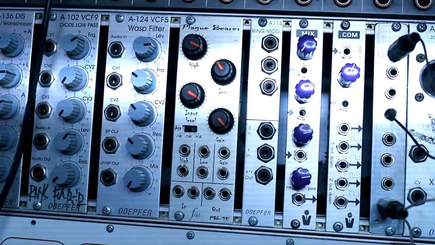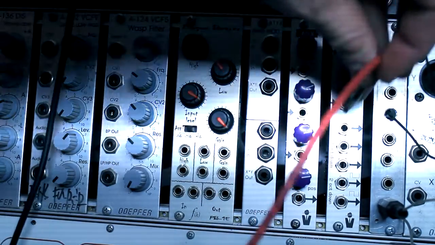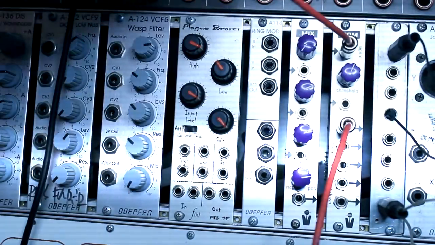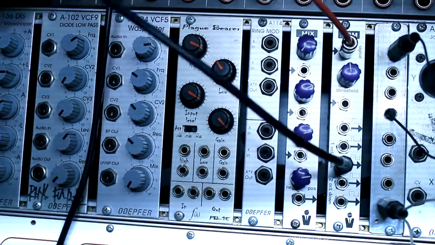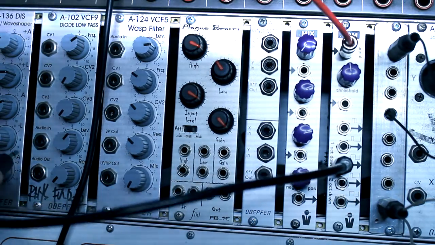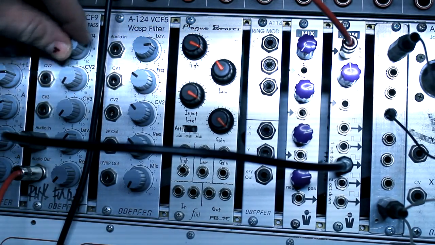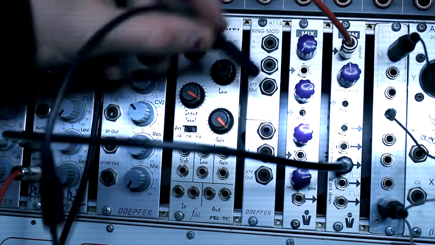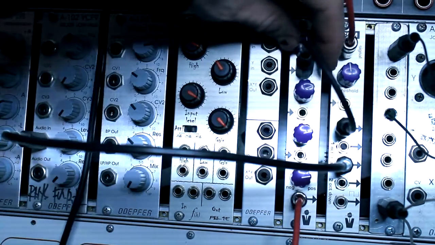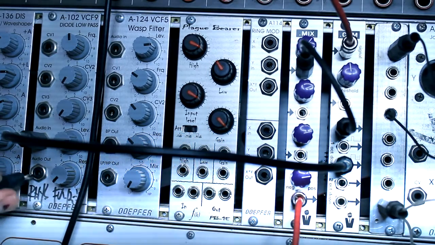For this demonstration, I'm taking a ramp wave out of one of the Doepfer oscillators, and I'm going to plug it in here. Here's my sub oscillator. Beautiful. I'm going to take my sub out and go into the Doepfer A-102. That one's filtered, so I'm just going to give it a really fat sub. So I'm going to take the direct out. There's my direct out. And I'll take the filtered version out of the Doepfer.